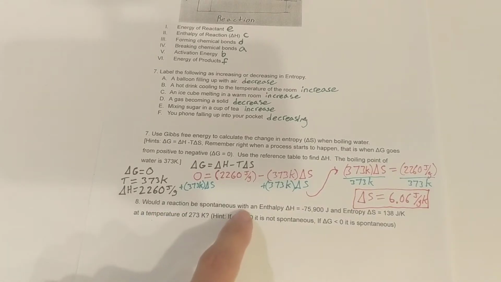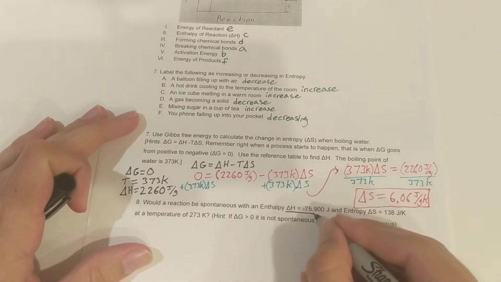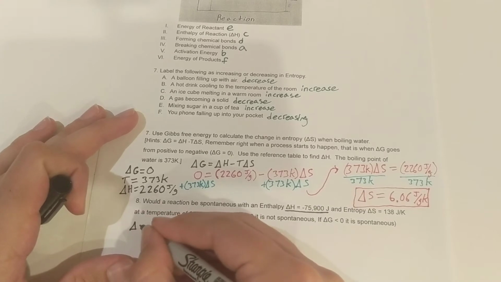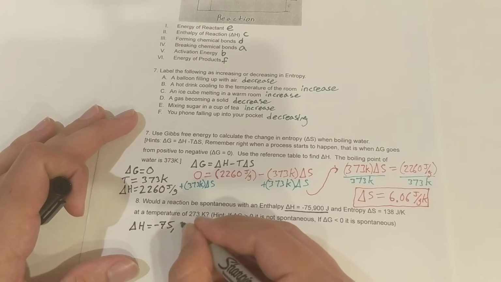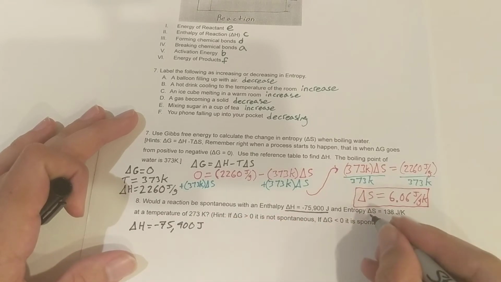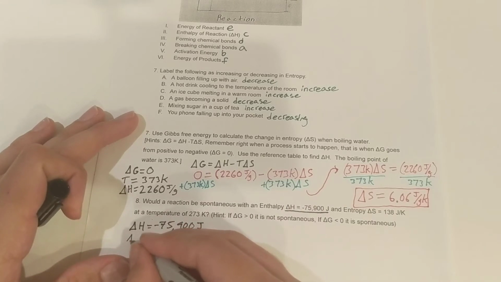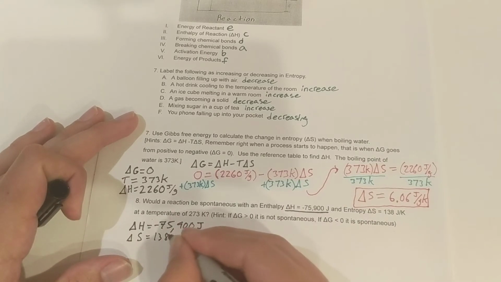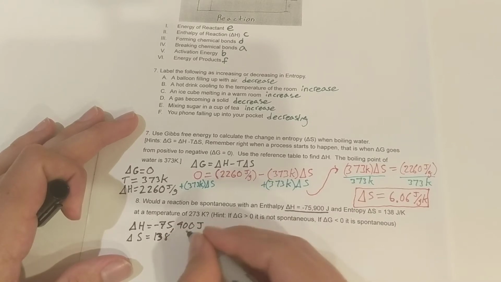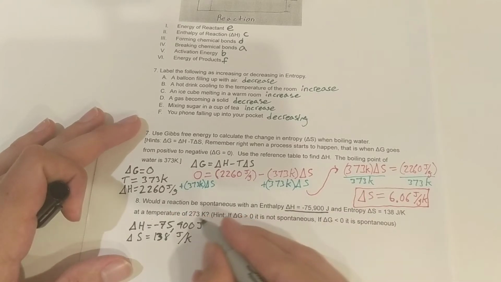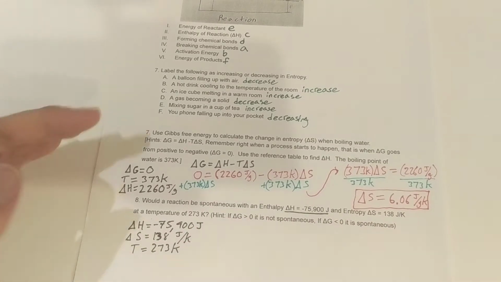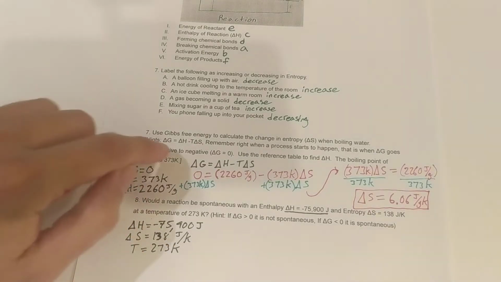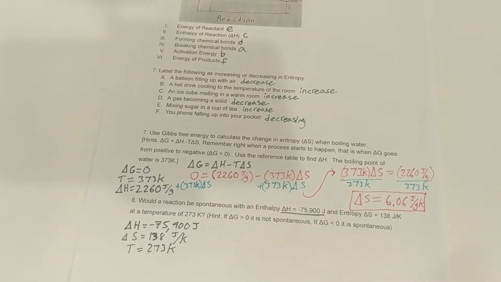Would a reaction be spontaneous with an enthalpy, let's start writing this down, enthalpy of negative 75,900 joules, a delta S, so entropy of 138 joules per Kelvin at a temperature of 273 Kelvin. All we got to do is plug it into that same equation right here. So let's just throw everything in there.